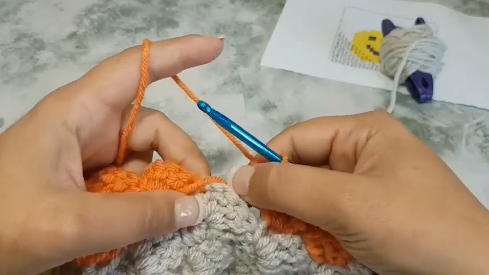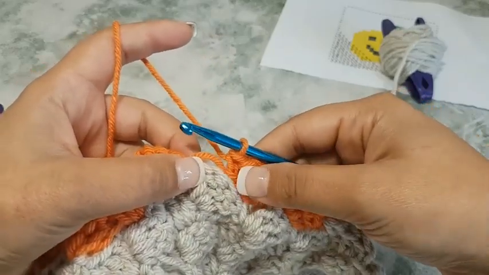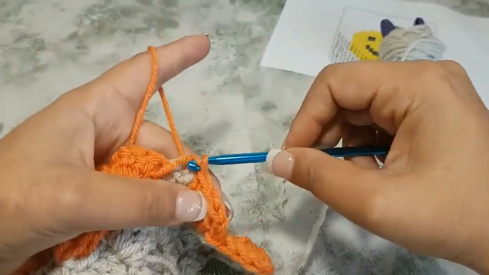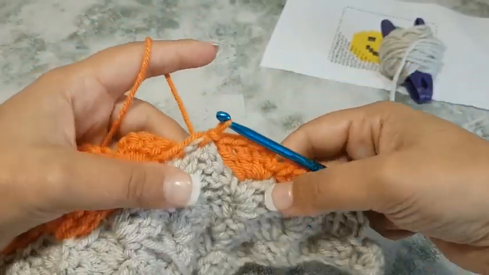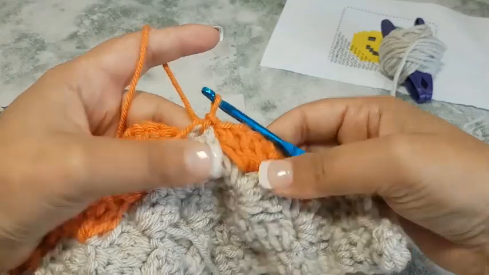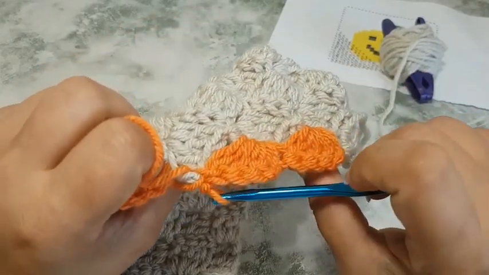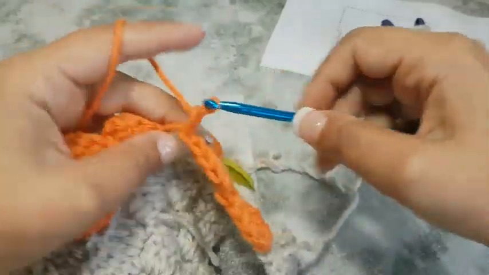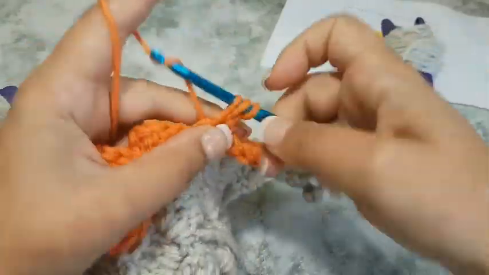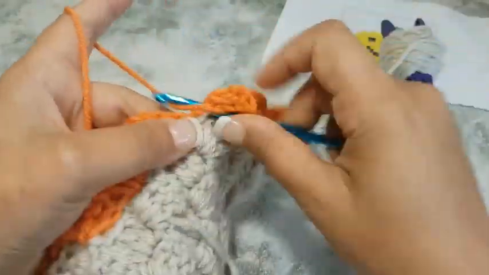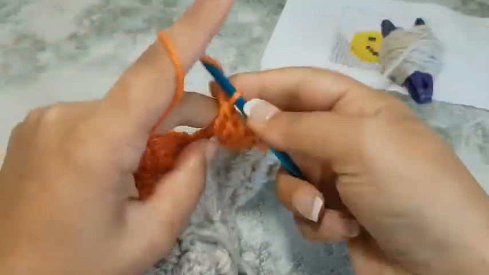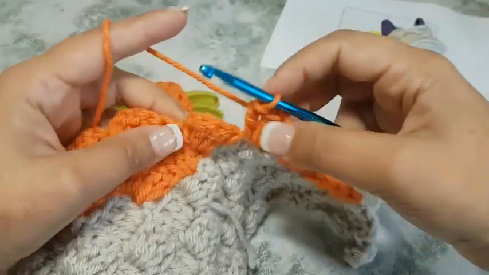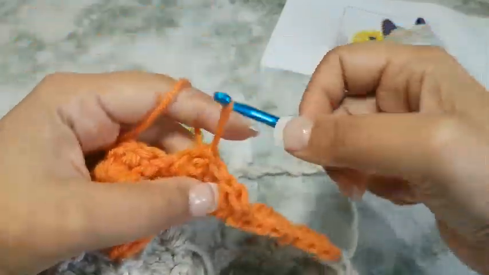and again it's time to join it up to the next square. So slip stitch, and again you can barely see the yarn. And your last one, chain 2, 3 double crochet in a space to create the C2C square, and then join it up.